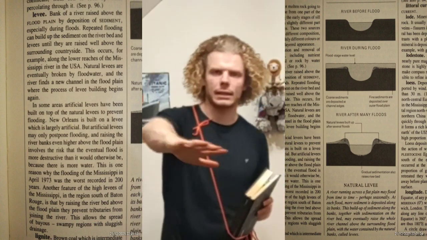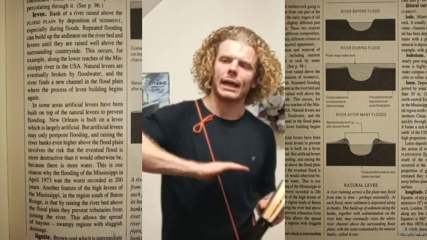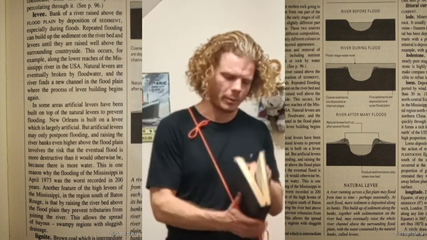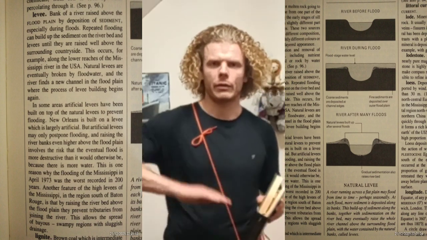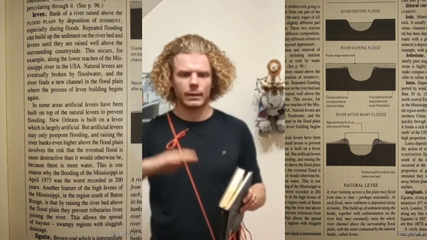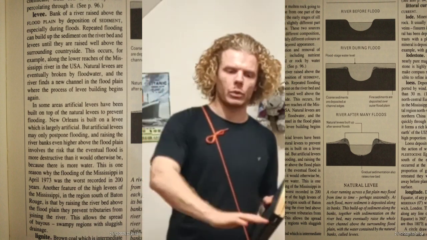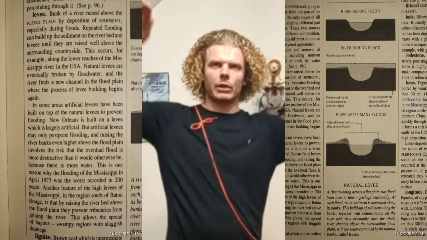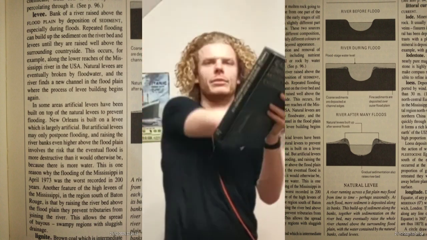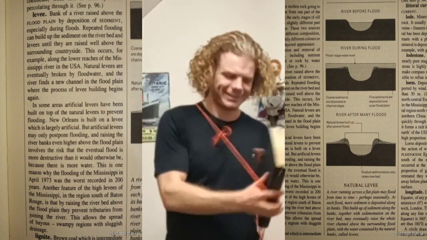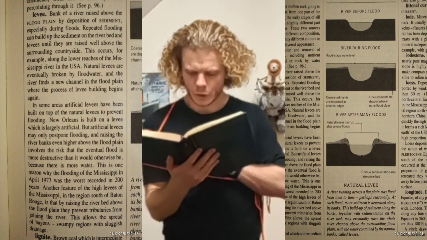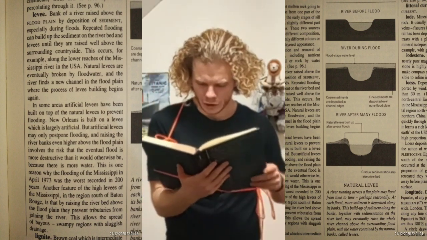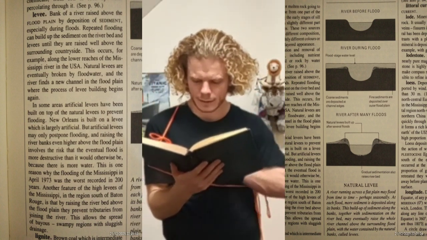Also, some sediment is set down in the riverbed. In the riverbed, it's called riverbed, at the ground. And now also the river runs high because there's more on the ground, but the sides have also gone higher. So at the end of the day, the river is higher than the rest of the country. Okay, on the left side again. This occurs, for example, along the lower reaches of the Mississippi River in the United States.